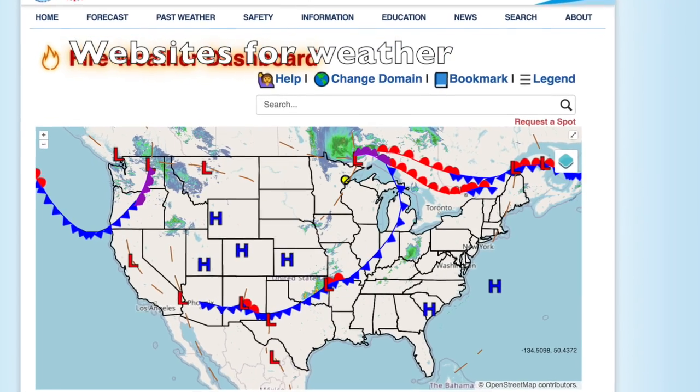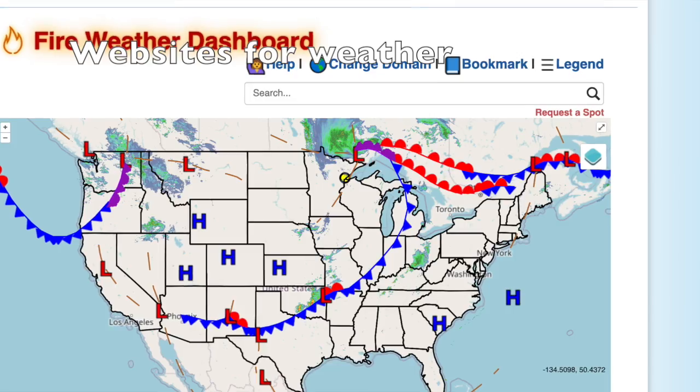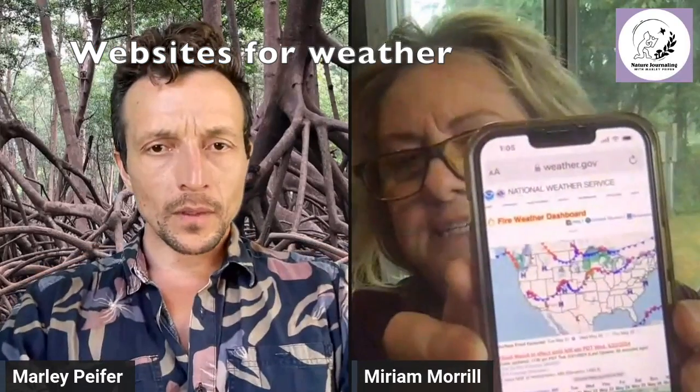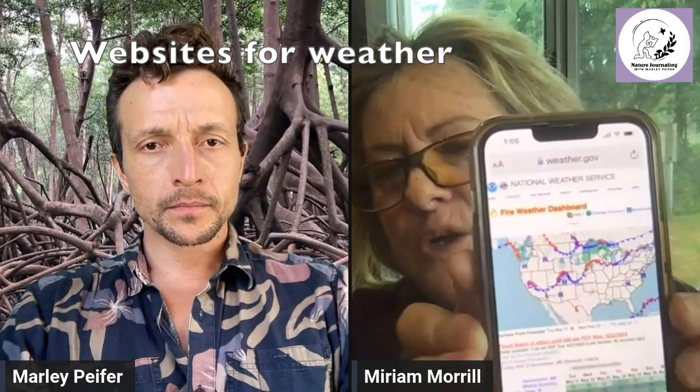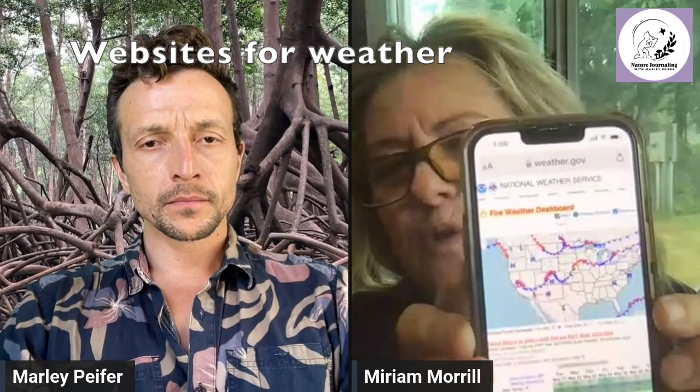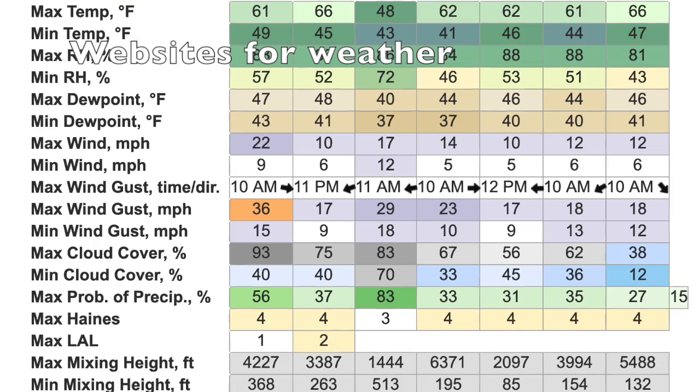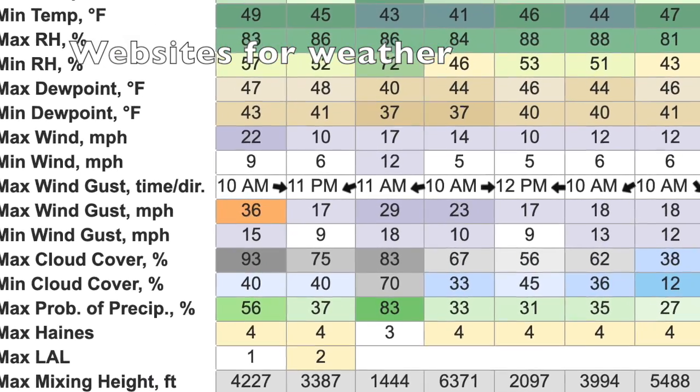The National Weather Service has what's called the Fire Weather Dashboard. It's across the US, and then I can plug in where I am and click on a link for more information. It gives a lot of stuff, and you can ignore it or you can look at it, and it gives graphs. I really like that one, because you can just pull out the basic stuff, but if you get more advanced, you can go in there and get more details. So the National Weather Service is kind of my go-to.